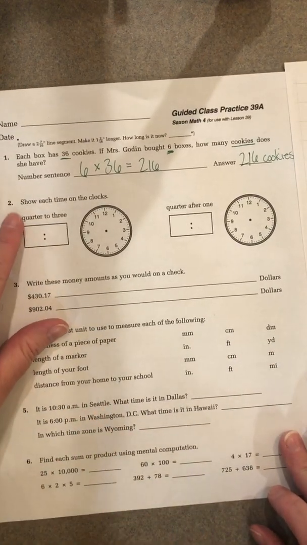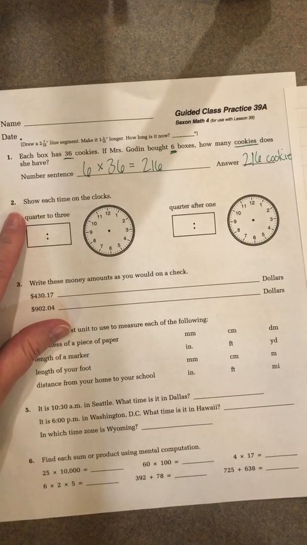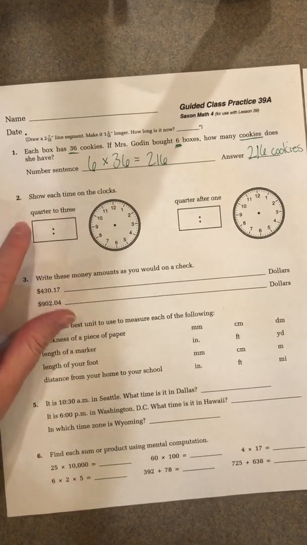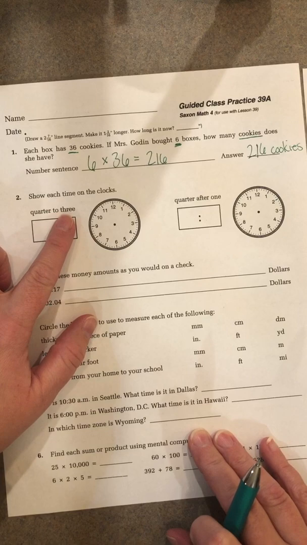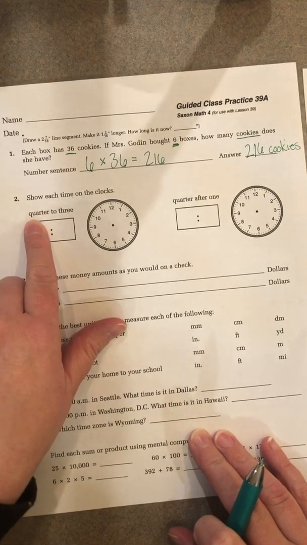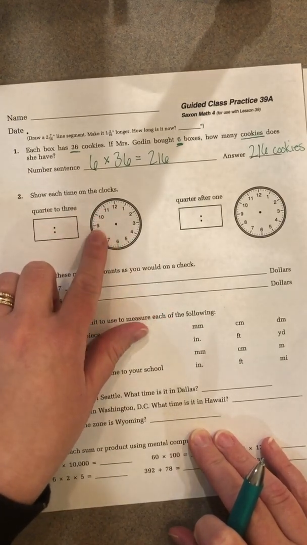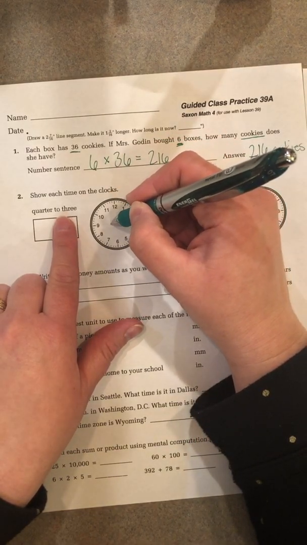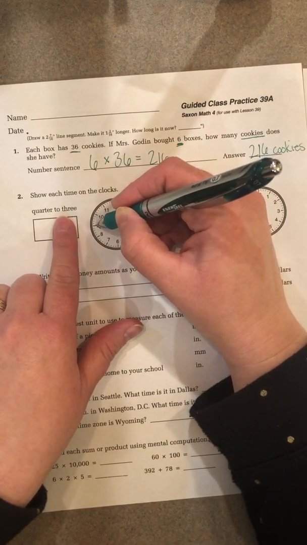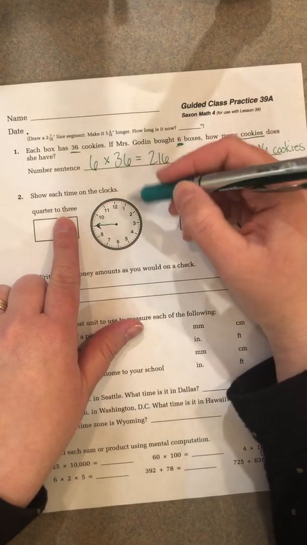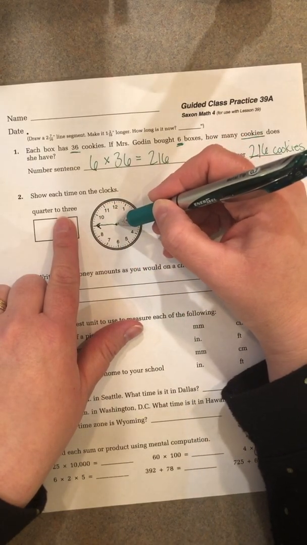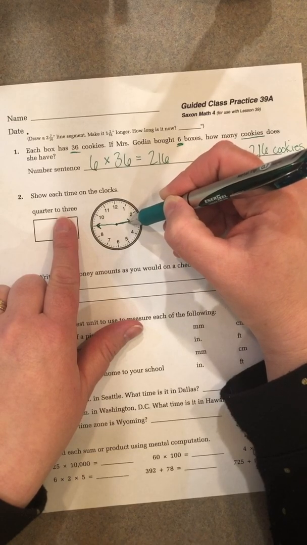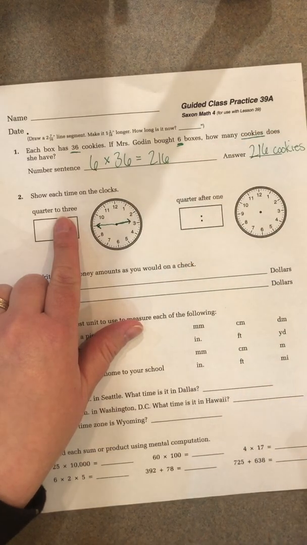All right, number 2. Show each time on the clock. So 2:45. That means it's almost 3 o'clock. When a quarter of the clock goes by, it will be 3. It's 1:45. So 1:45 is straight to the 9. And it's 2:45, so it's not quite 3. The hour hand is going to be still a little bit in the 2 hour.